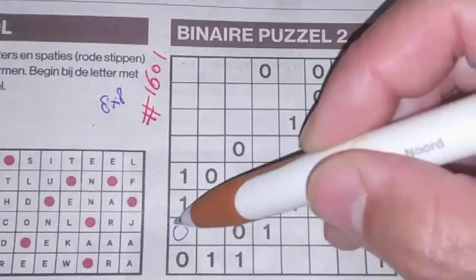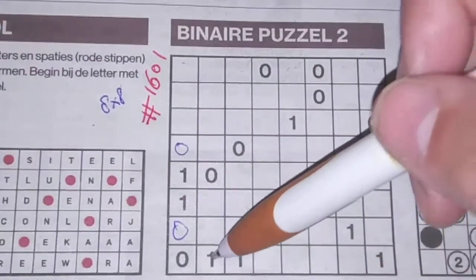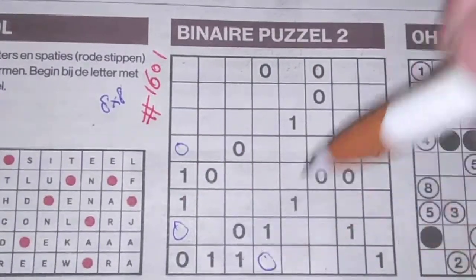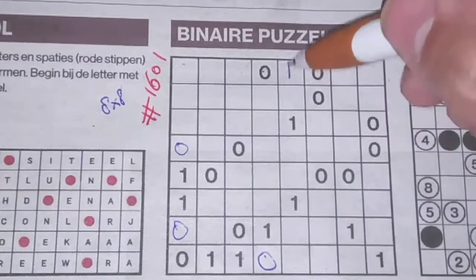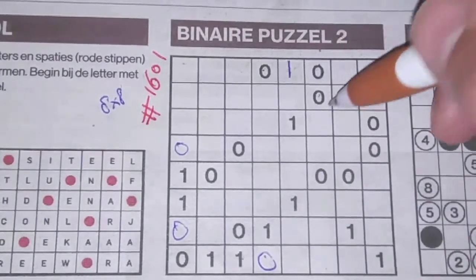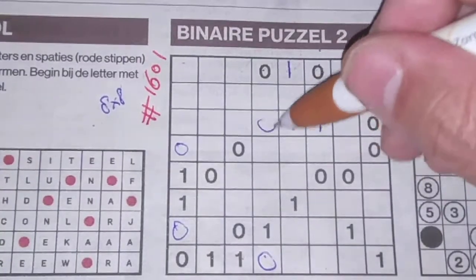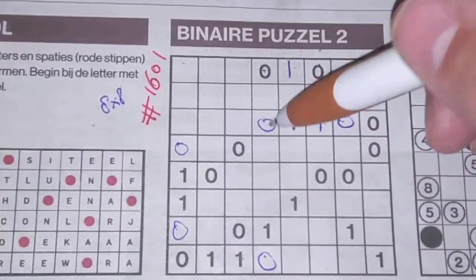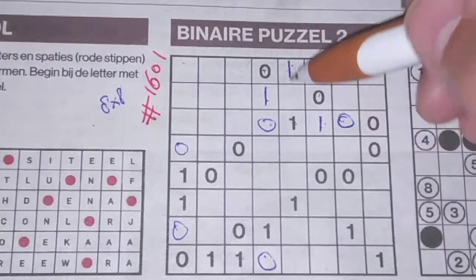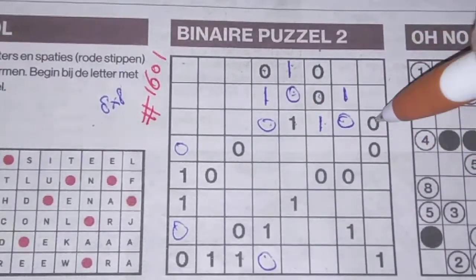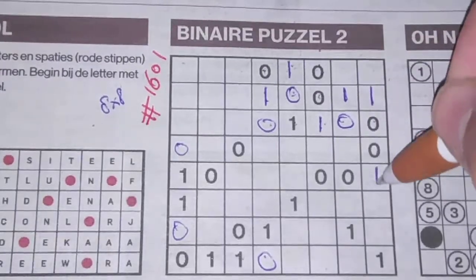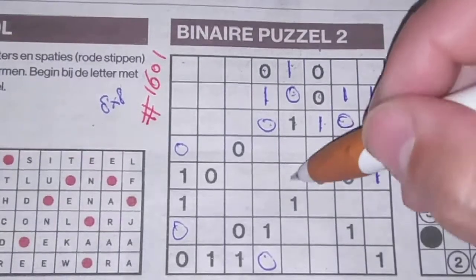Double 1, here no, there no. Double 1, here no, there no. Between two 0s comes in 1. Double 0, here 1, there 1. Double 1, here no, there no. Between two 0s comes in 1. Between two 1s comes in 0. Double 0, here 1, there 1. Double 0, here 1, there 1. Double 0, here 1, there 1.